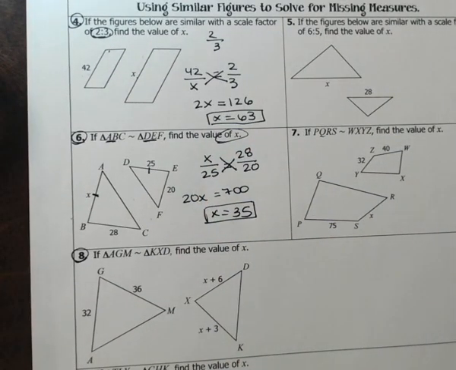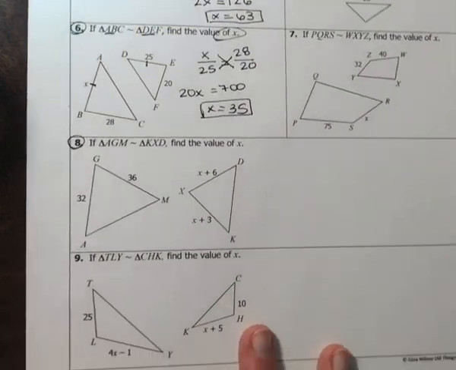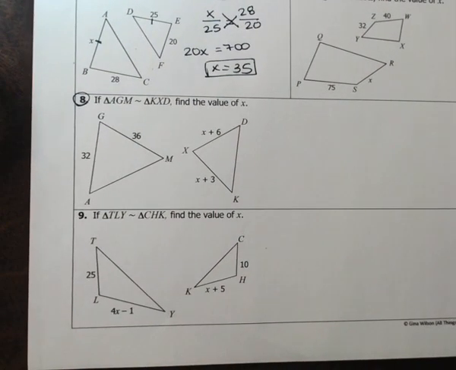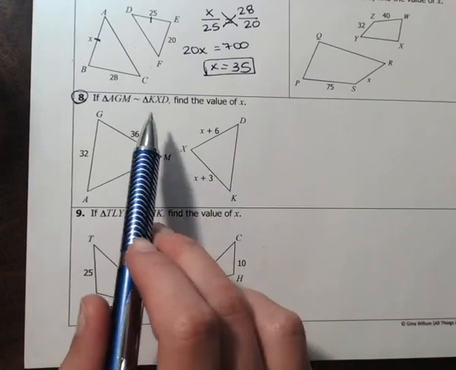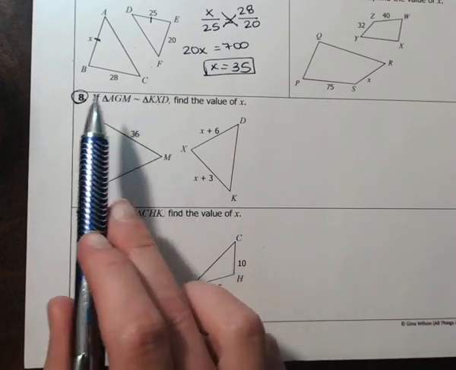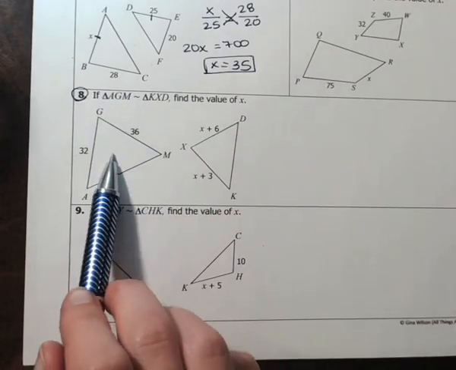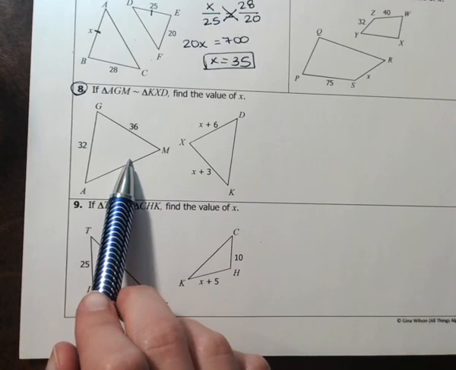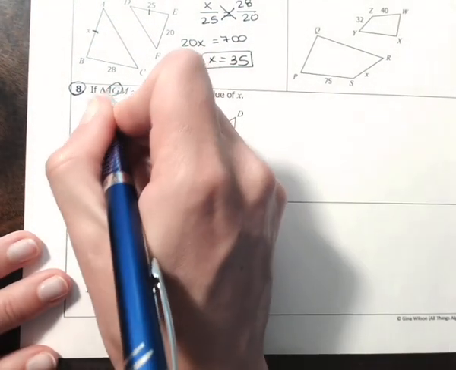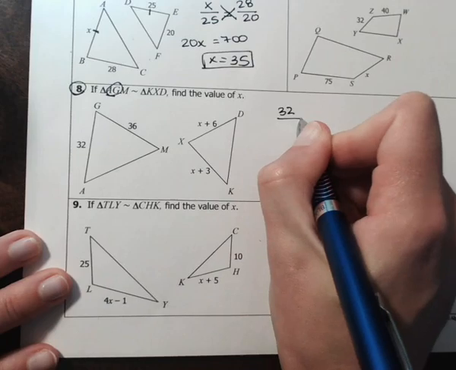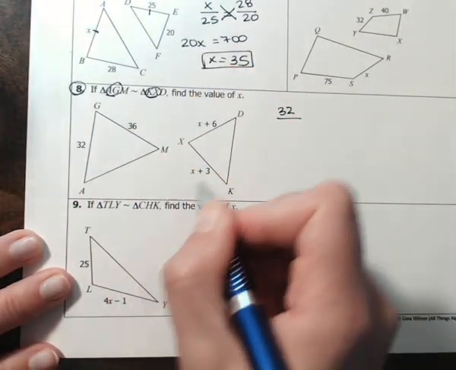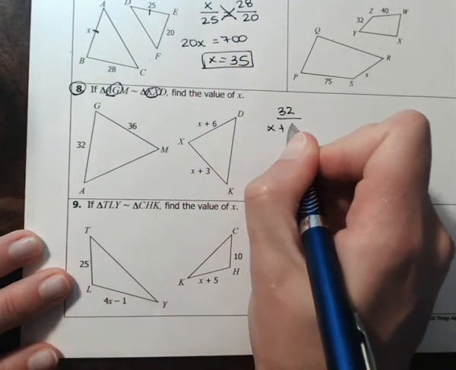So for these problems, you're always cross multiplying. They might have a little bit more intense solving, like number 8. Again, I can obviously tell these have been turned, so I'm going to focus my attention up here. I'm going to stay consistent. I'm going to start with putting the bigger triangle on top. So I'm going to start with AG, so that's 32, has to go over kx, so now I find kx, which is x plus 3.